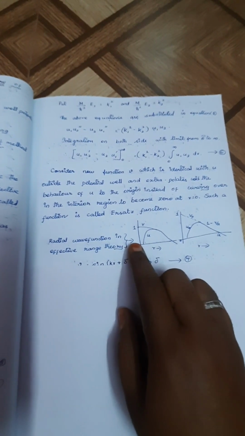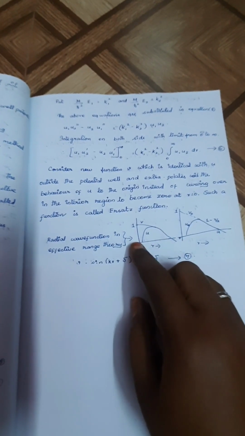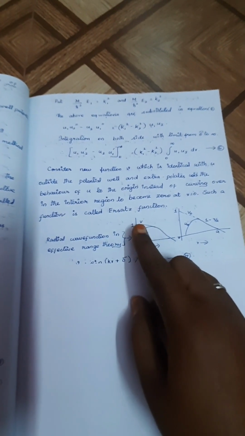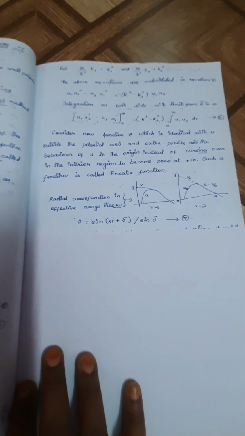The wave function U is fully 0 at r equal to 0, but the value of V is maximum, 1, because it has reached the maximum value. The wave function is denoted by equation number 7, that is sin(kr plus delta) divided by sin delta.